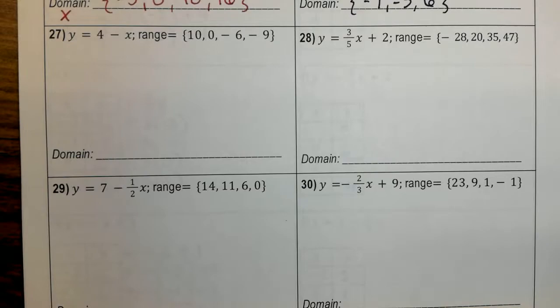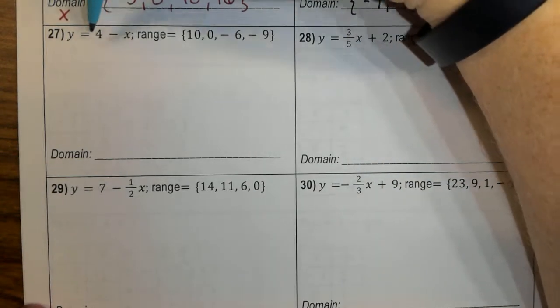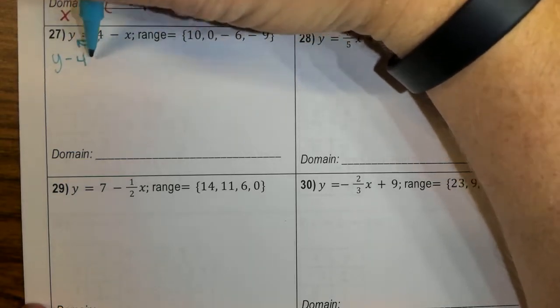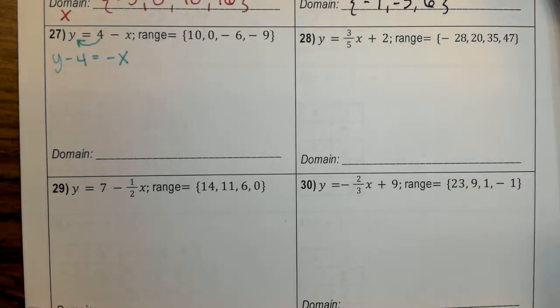All right, 27. No fractions. I'm going to do it by hand. So I want to move everything away from x. Okay, so I have y minus 4 equals negative x.